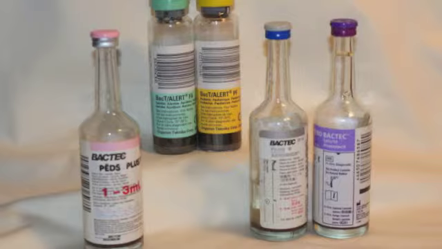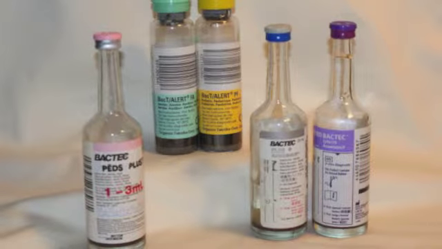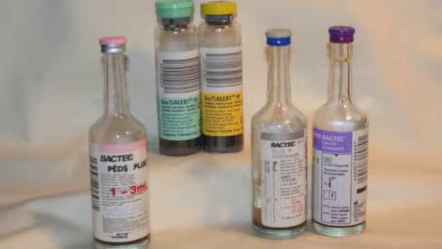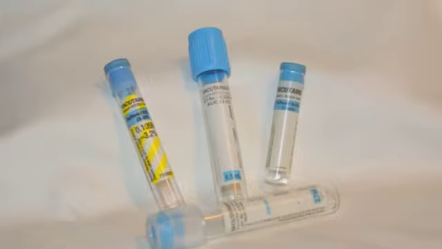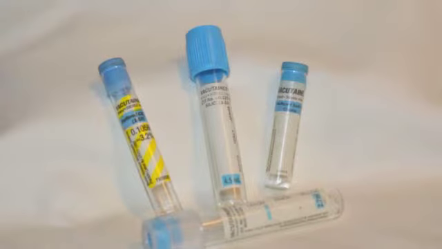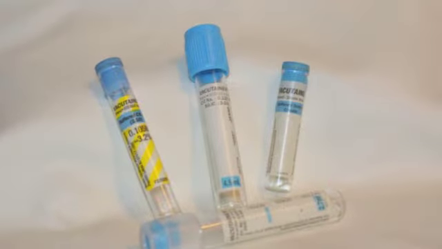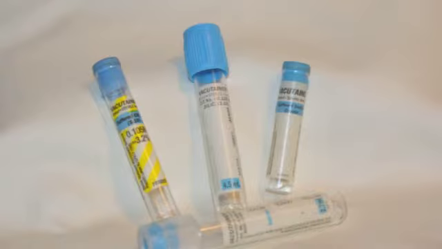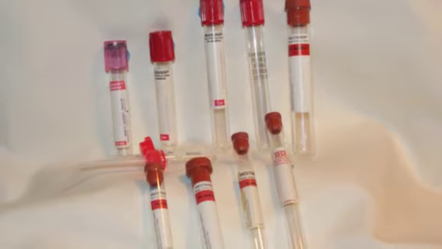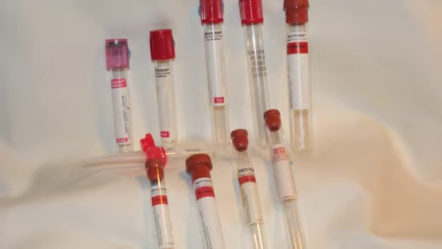For example, the S in stop standing for the sterile blood culture bottles that are used for bacterial studies. The L in light for the light blue sodium citrate tubes used for coagulation studies such as protimes and partial thromboplastin times. And the R in red standing for the plain red top chemistry tube.